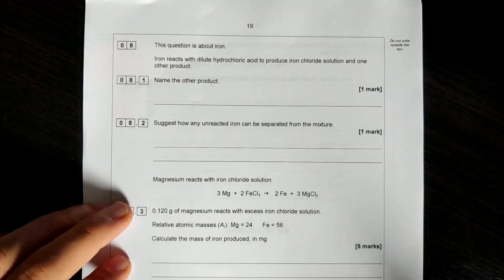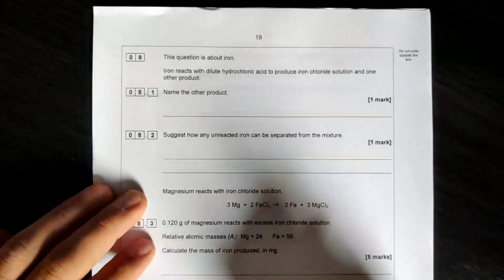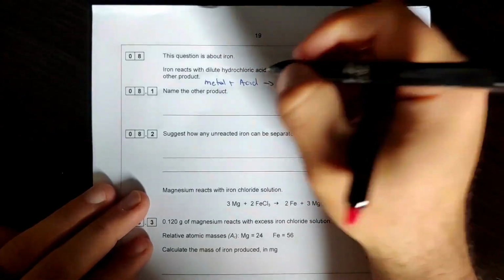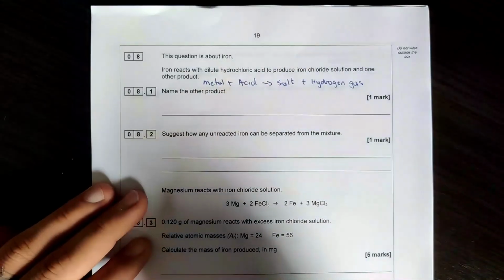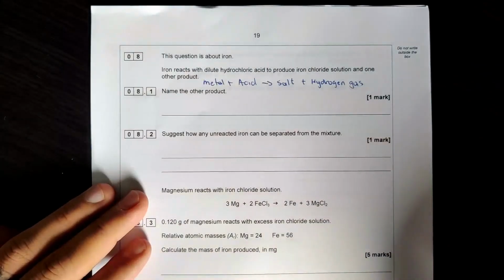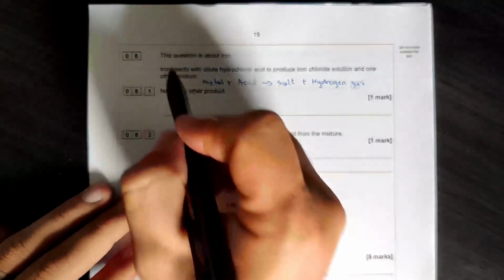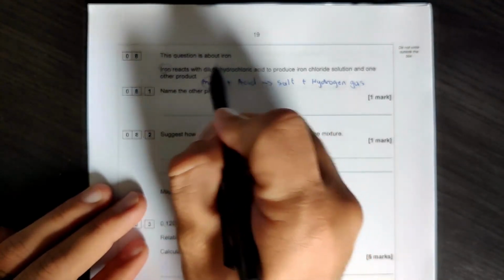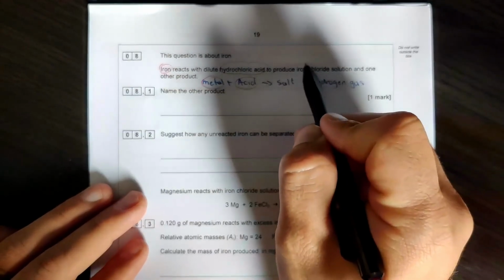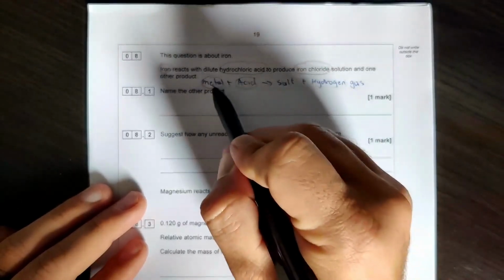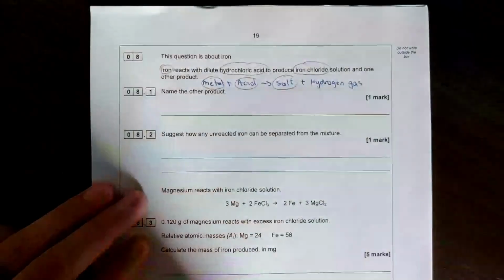This is one of those questions where you need to know your general formula when reacting a metal with an acid, okay? So let's write that down. Gas. Now this is one of those formulas that you just need to remember, just how you memorize your times tables. So iron is your metal, hydrochloric acid is your acid, the salt produced is going to be iron chloride because we're using iron and hydrochloric acid, and then whatever you've got left is going to be your hydrogen gas.